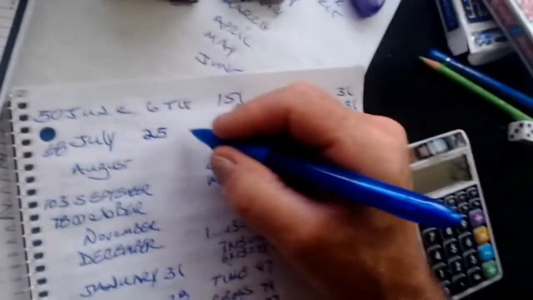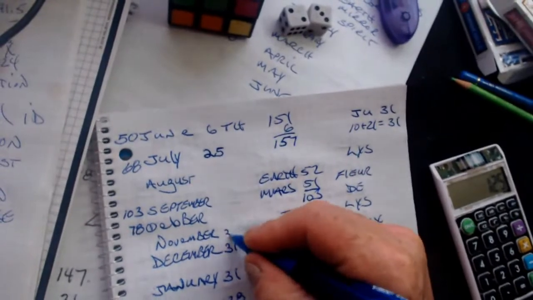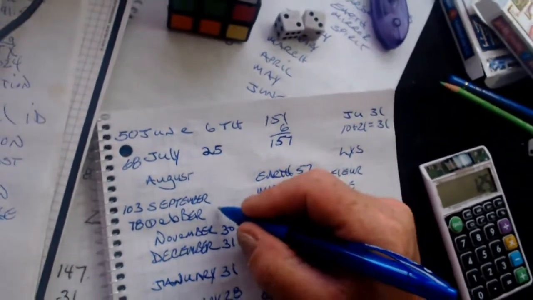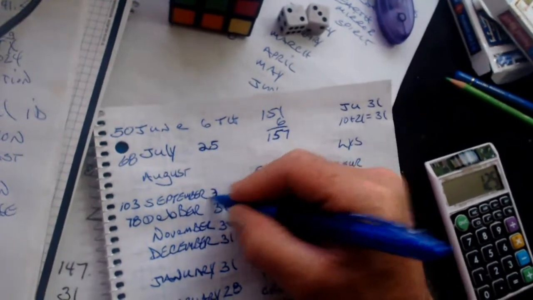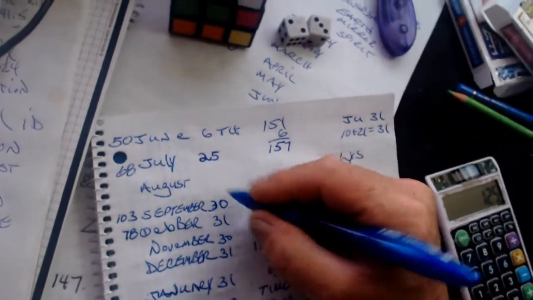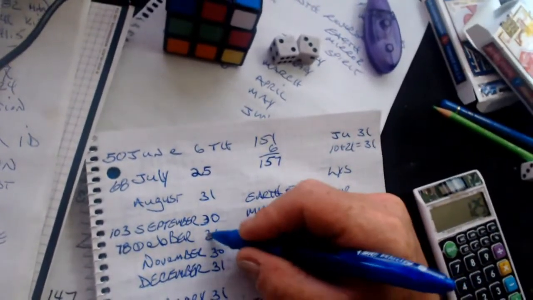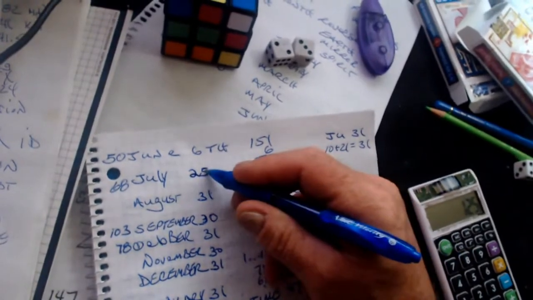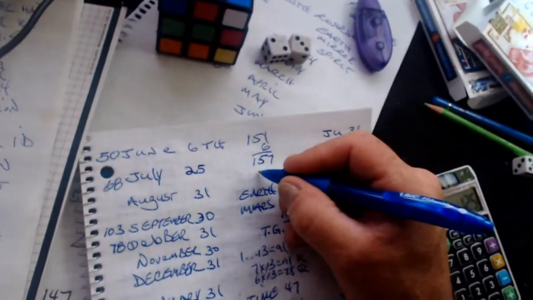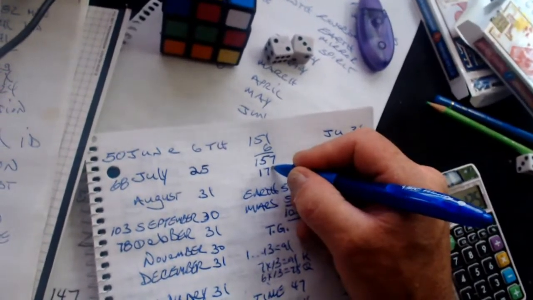Plus, you will use up, let me see, 31, 30. I had this written out. I lost it. 31, 30. Then you're going to get 31. So we're going to go 30, 60, 90, 120, 150, 151, 152, 153, 158, 168, 178. Did I get that right? 177 and 178.